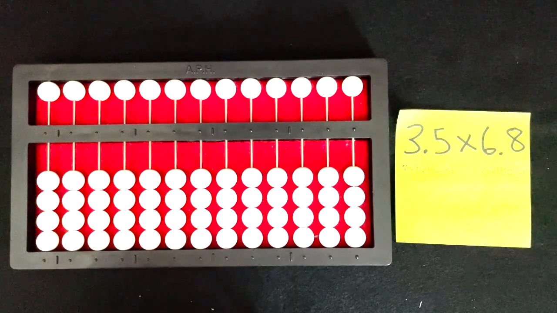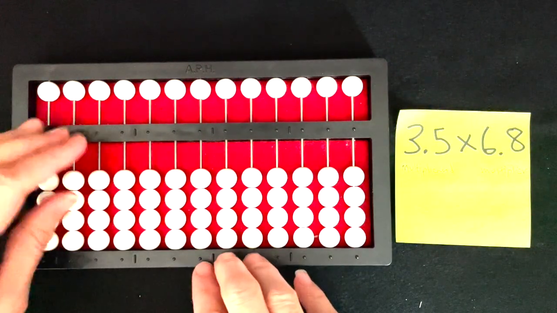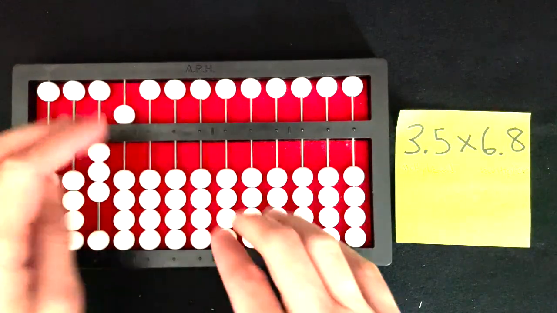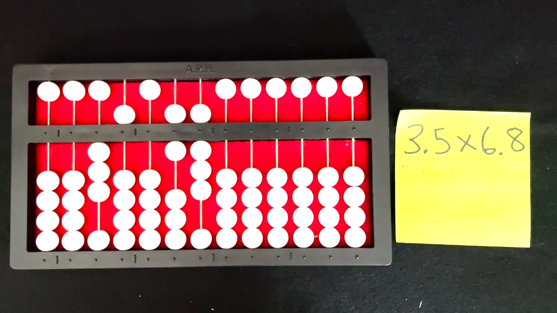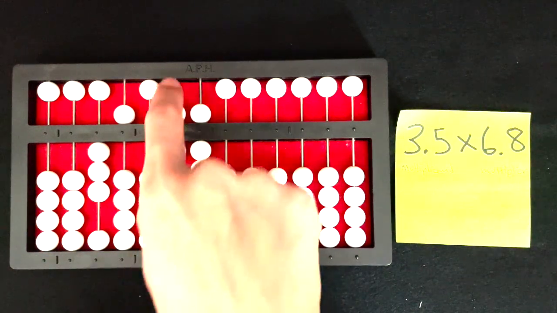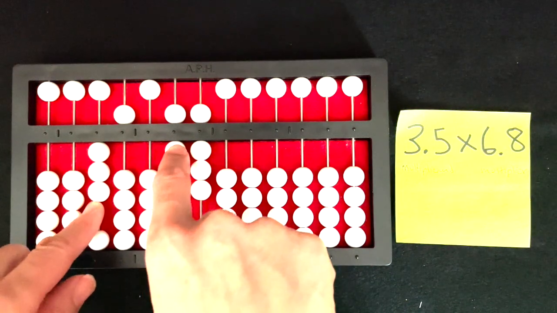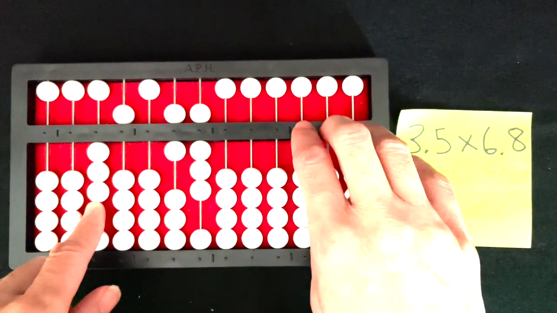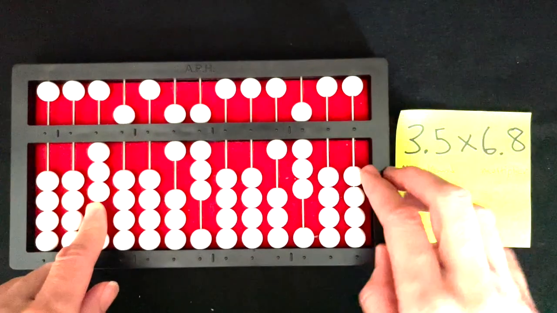In this method, we write the multiplicand in the billions period. So I'm going to write it here, 3, 5. And the multiplier in the millions period, I'm going to write it here, 6, 8. Okay, so I'm going to start by multiplying the 60, it's really a 60, right, by the 30. 60 times 30 is 180. No, 1,800. So I'm going to set 1,800.